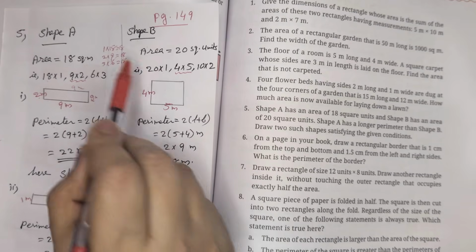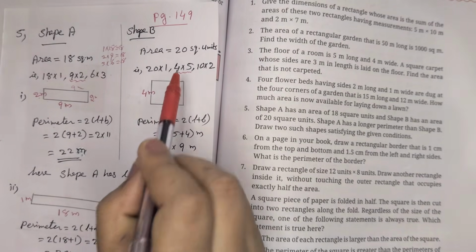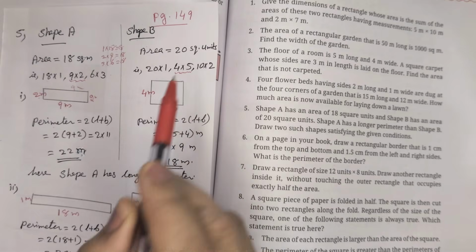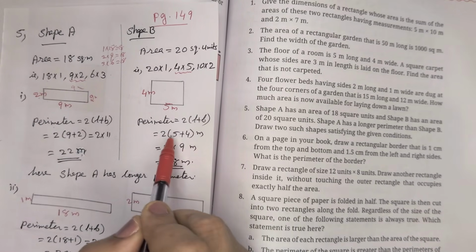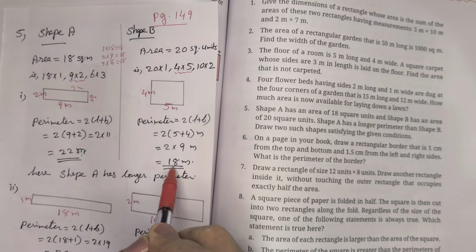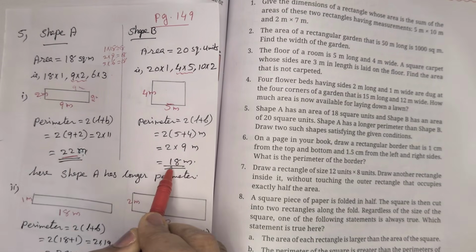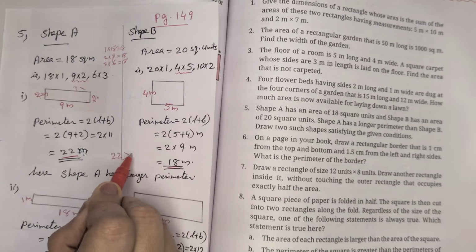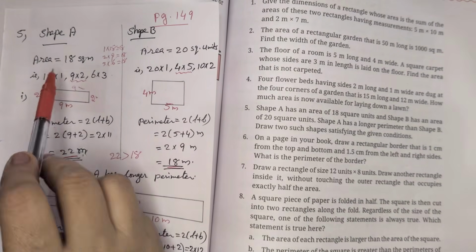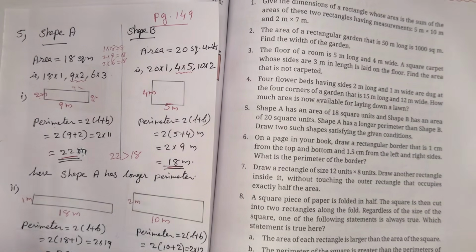So factors of 20 we can take as 20 into 1, 4 into 5, 10 into 2. And consider this one. Perimeter is 2 into (L plus B), it's a rectangle shape. So 2 into (5 plus 4), 9, 18. Now we can see here perimeter is 22 and here perimeter is 18. We know that 22 is greater than 18, which means shape A has longer perimeter than shape B.